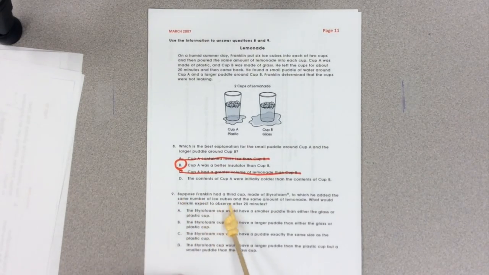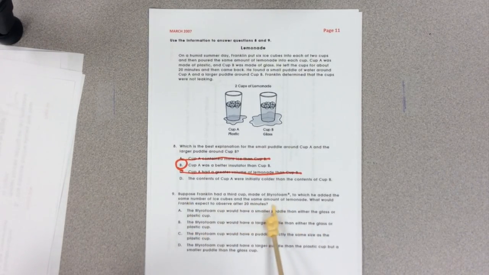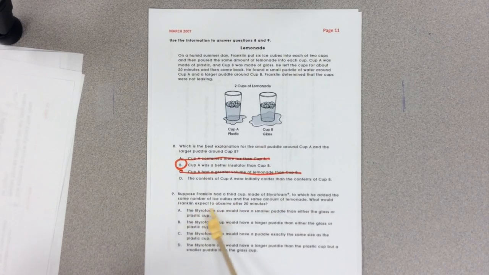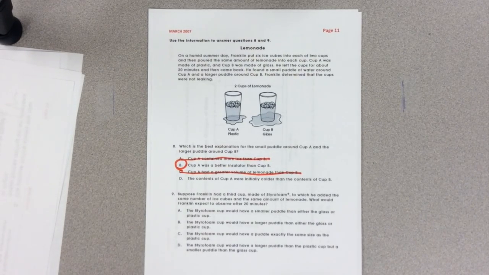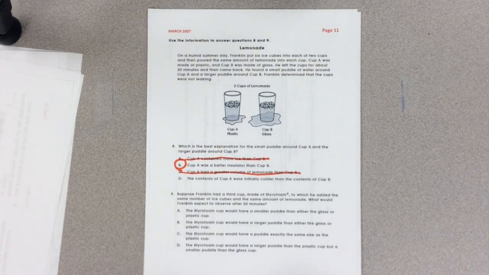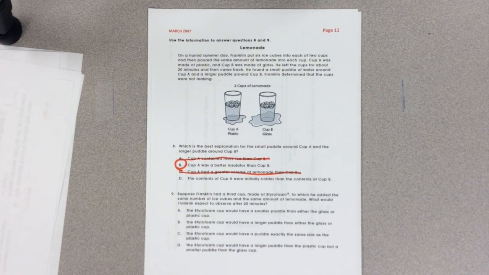Suppose Franklin had a third cup made of styrofoam, to which he added the same number of ice cubes and the same amount of lemonade. What would Franklin expect to observe after 20 minutes? So this is a little bit of common sense, I guess. You have to have lived around. So styrofoam, you see people a lot of times drinking coffee out of styrofoam cups because it prevents their hands from getting hot. So styrofoam is a good insulator.